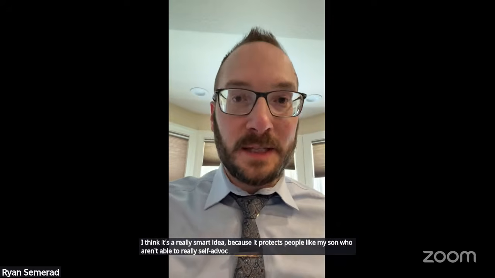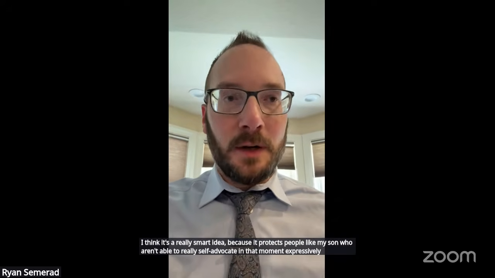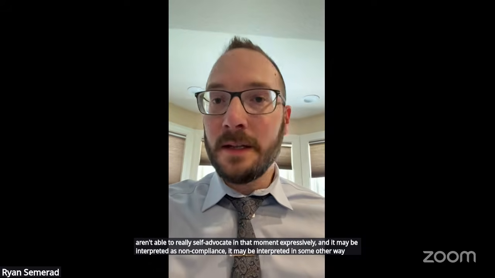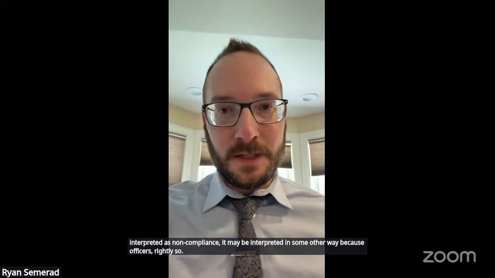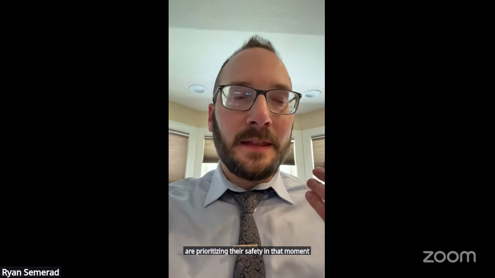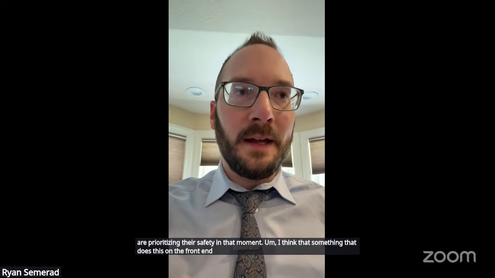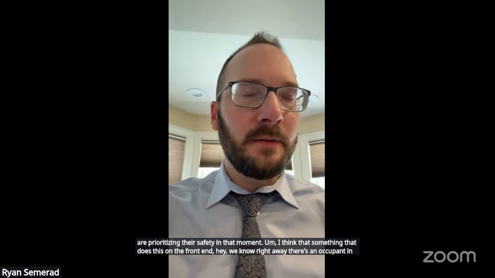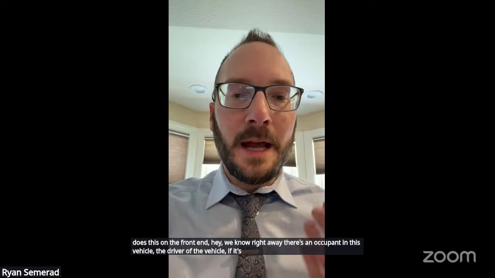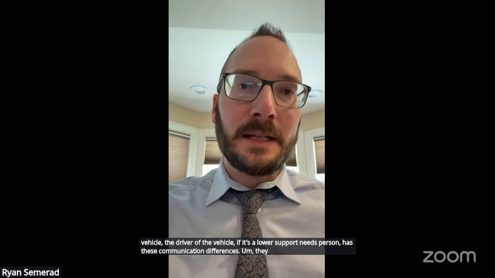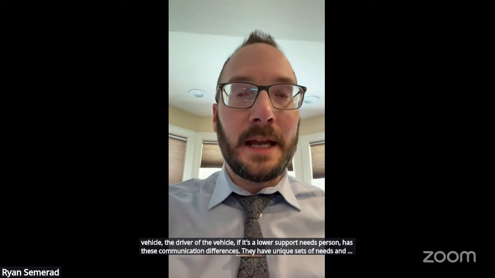self-advocate in that moment expressively. And it may be interpreted as noncompliance. It may be interpreted in some other way because officers, rightly so, are prioritizing their safety in that moment. I think that something that does this on the front end, hey, we know right away there's an occupant in this vehicle, the driver of the vehicle, if it's a lower support needs person, has these communication differences. They have unique sets of needs and skills, strengths and weaknesses.